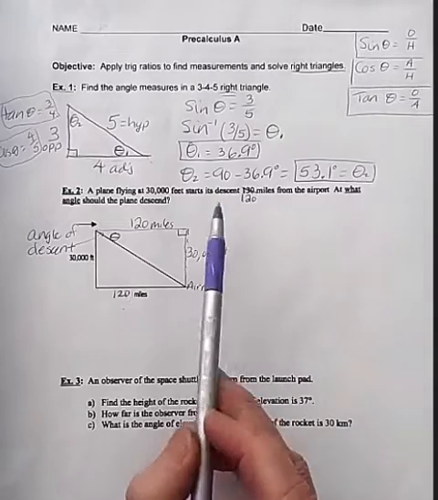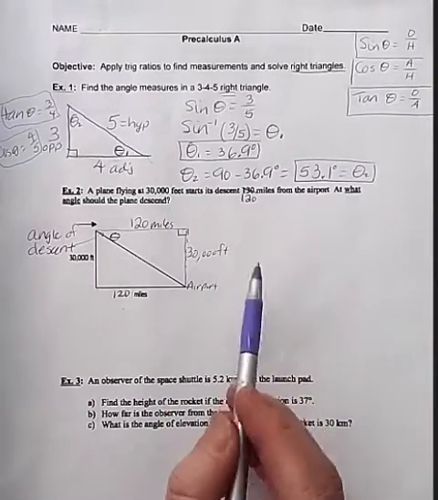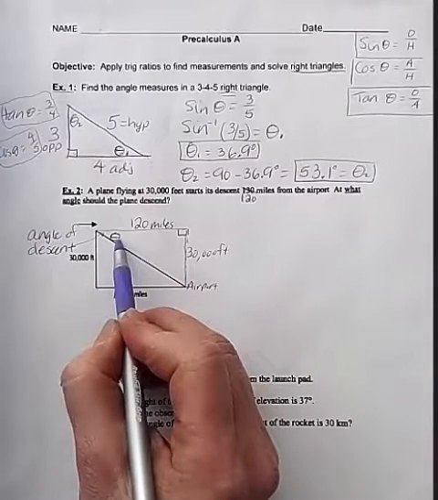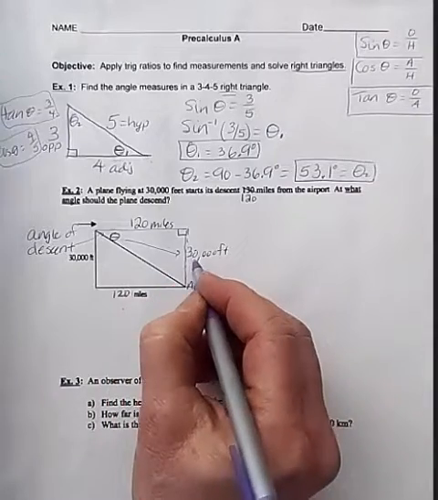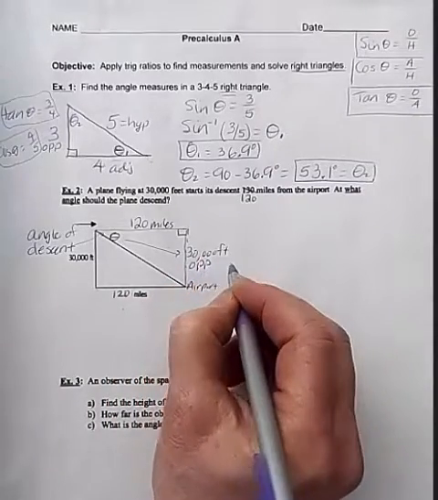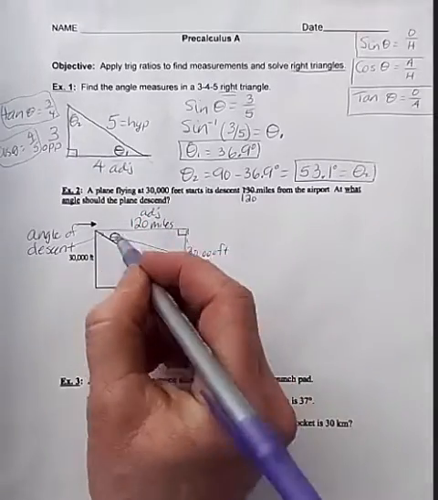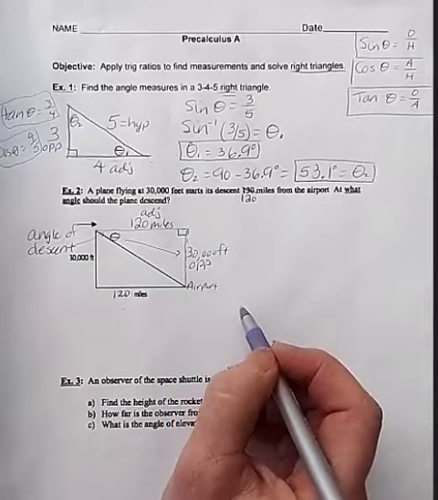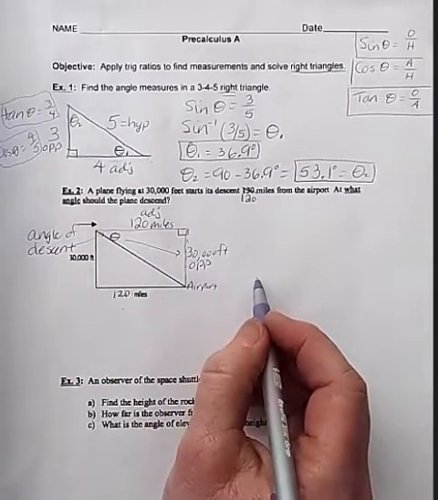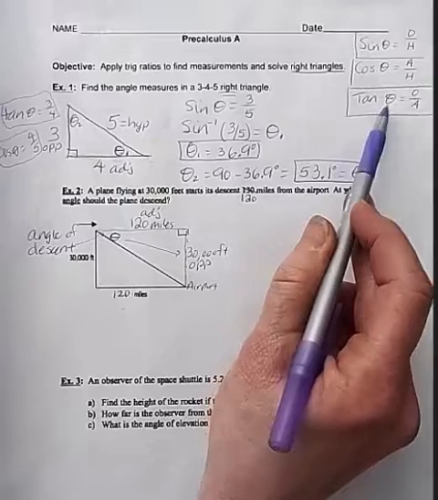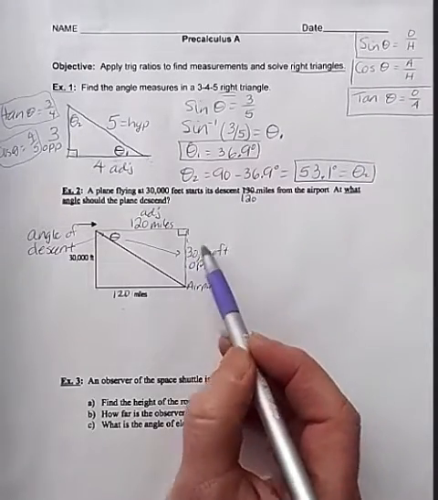Again, we're going to have to use inverse sine, inverse cosine, or inverse tangent. In relation to this angle right here, that is going to be the opposite leg. This side right here is the adjacent leg. I don't know the length of the hypotenuse on this right triangle. So I'm going to use tangent because tangent theta is opposite over adjacent. That's the ratio that relates this length to this length.